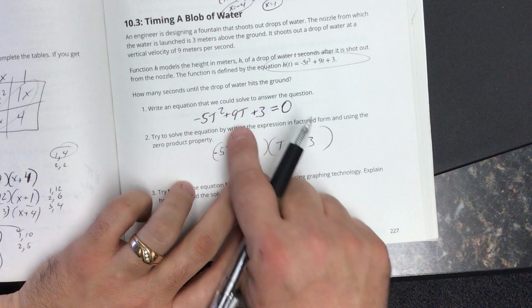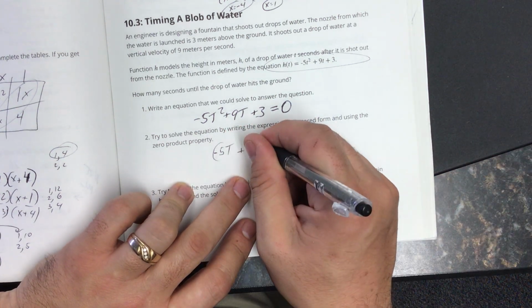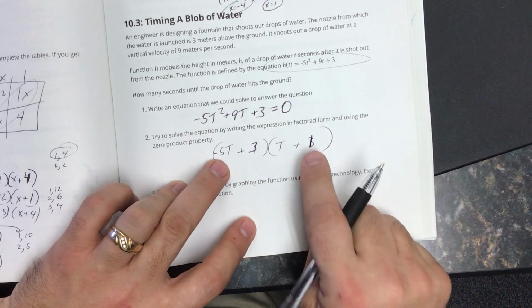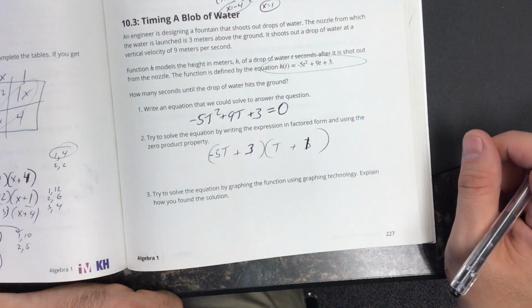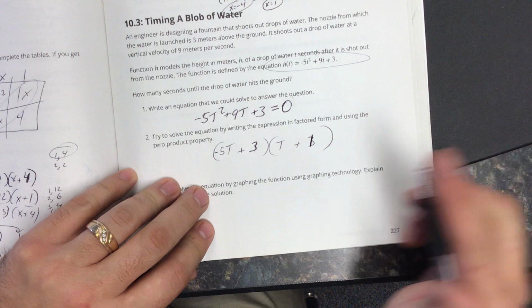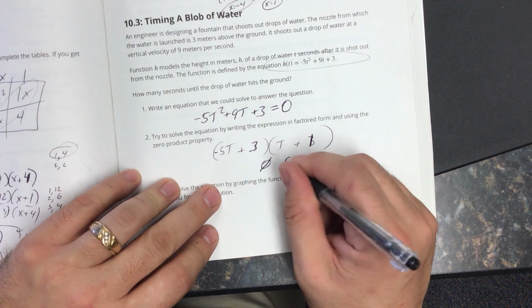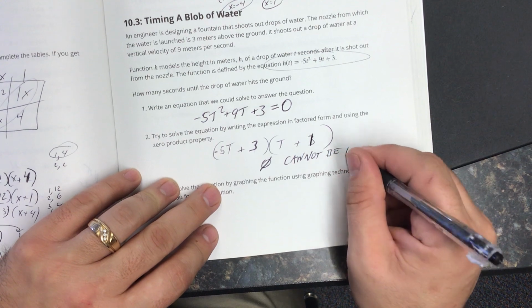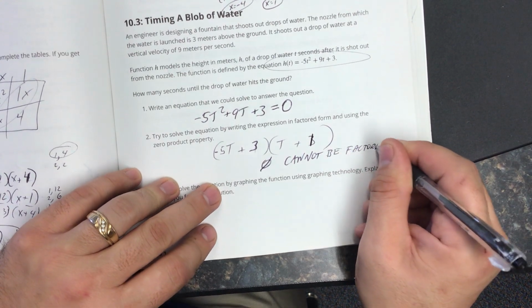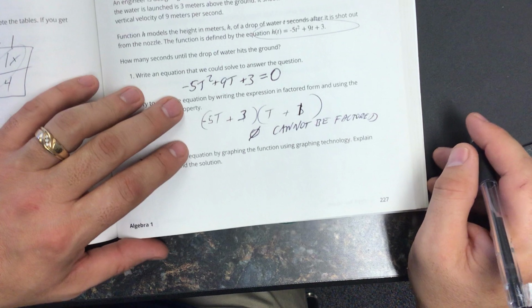Negative 15 plus 1 is not 9. If I switch it, negative 5 plus 3 is not 9. So believe it or not, no matter what you try here, it doesn't work, so it cannot be factored. Sometimes that happens. You just can't do anything with it.